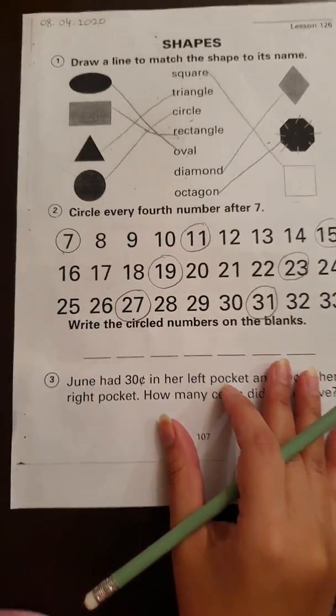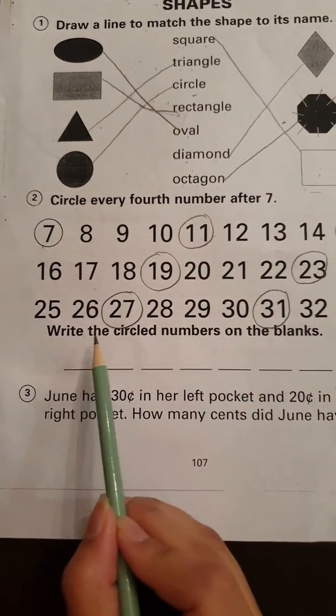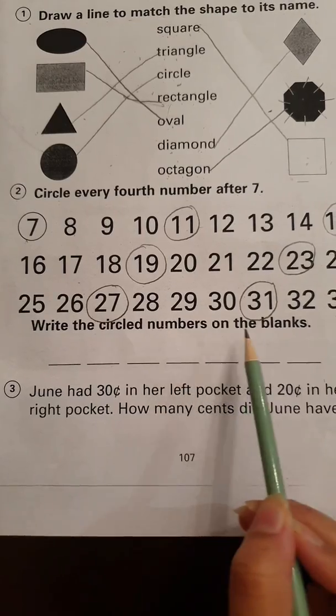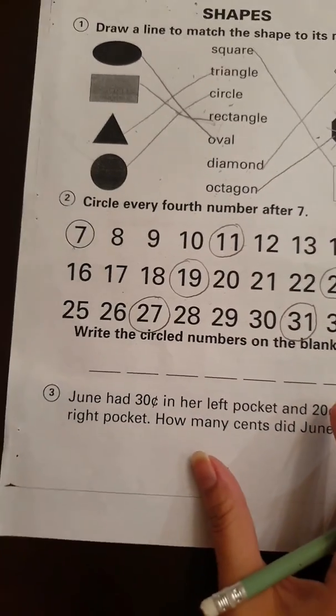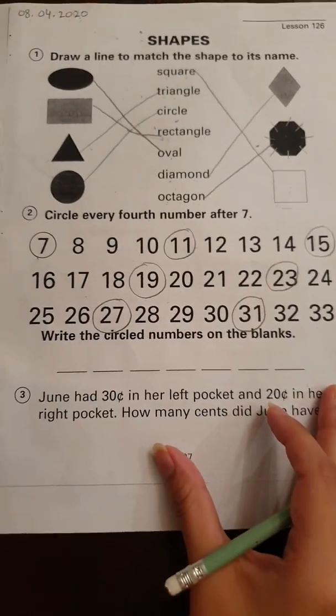Okay. Now let's read their next instruction. They're asking us to write the circled numbers on the blanks. Now let's see the circled numbers on the blanks.